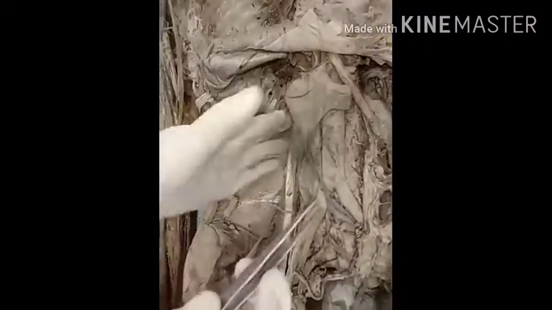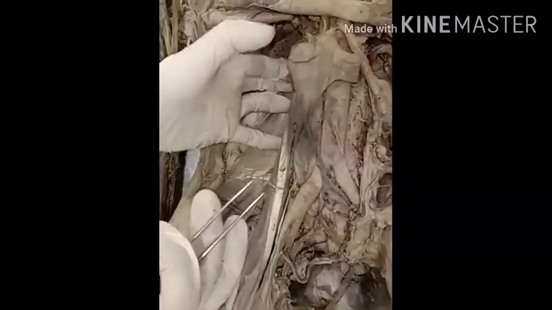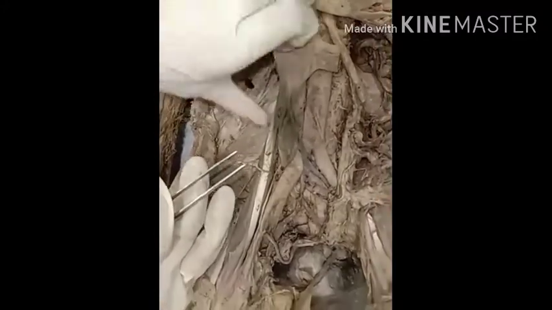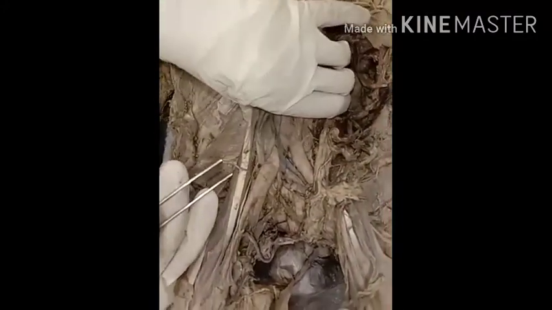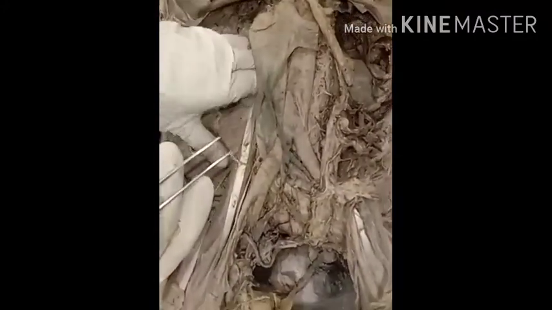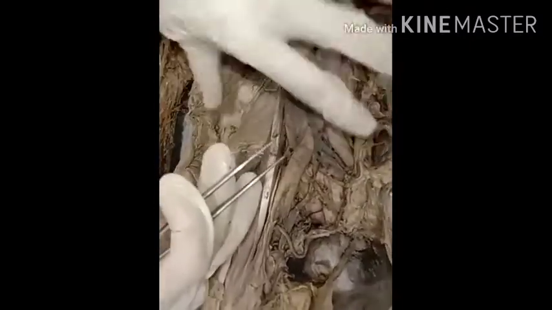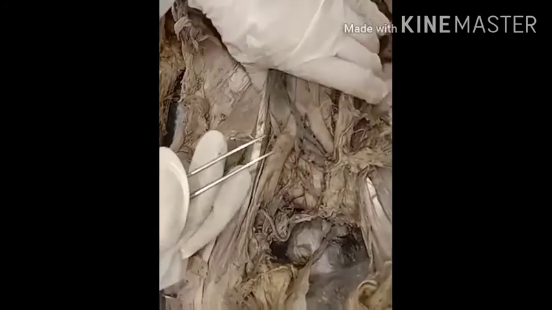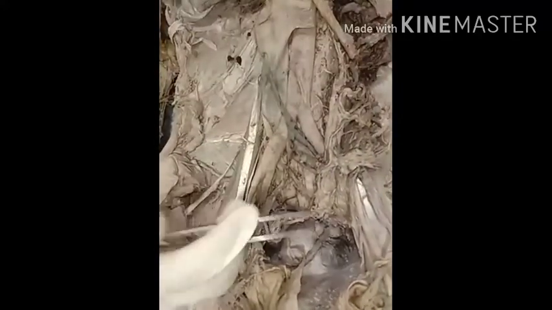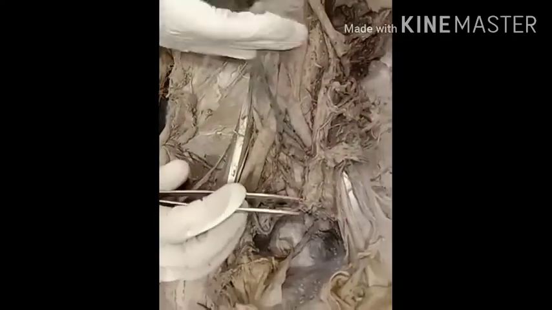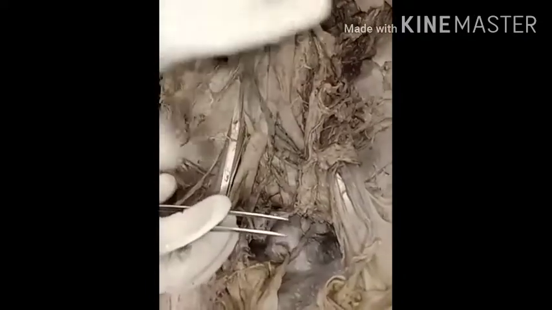Now when the quadratus lumborum on one side contracts, it will cause lateral flexion at the trunk level. When both sides of the quadratus lumborum contract, it will help in maintaining the extension at this trunk region.